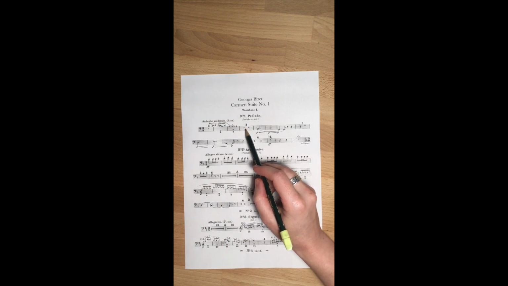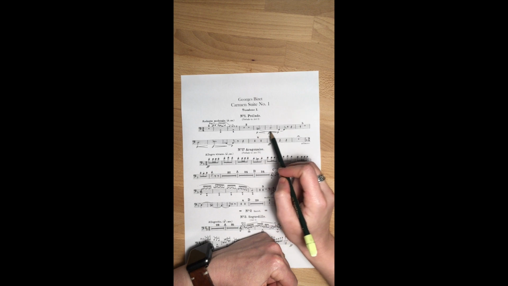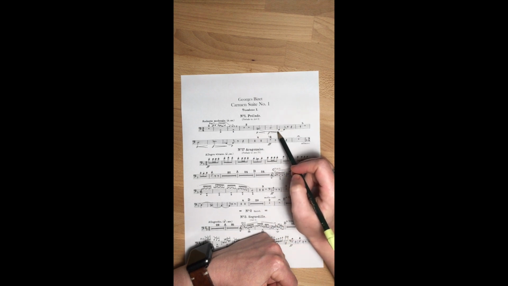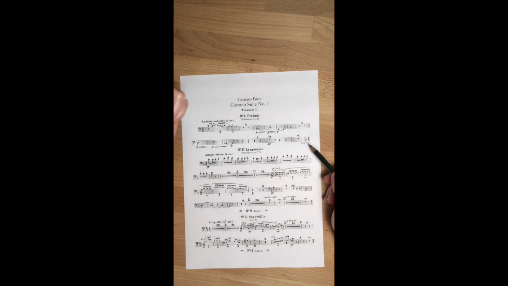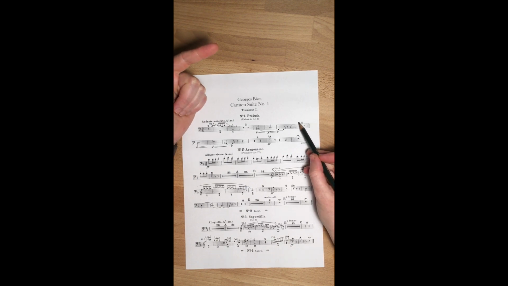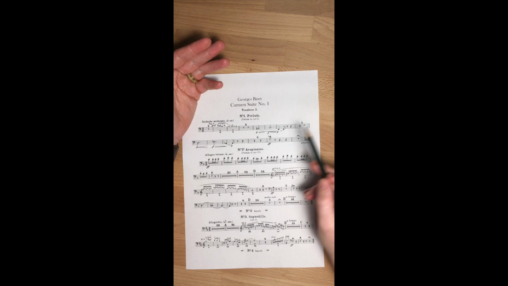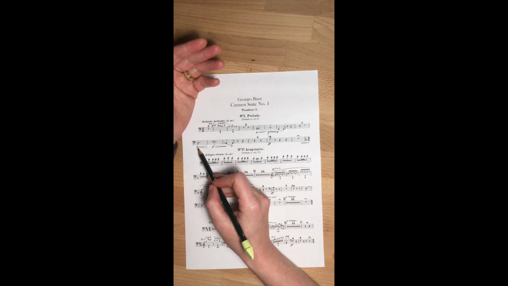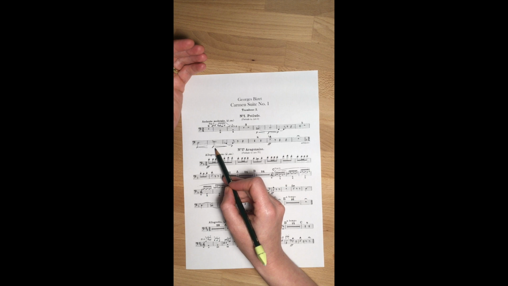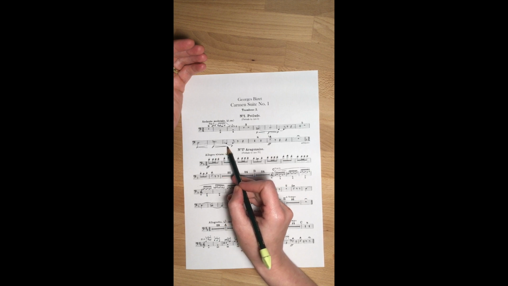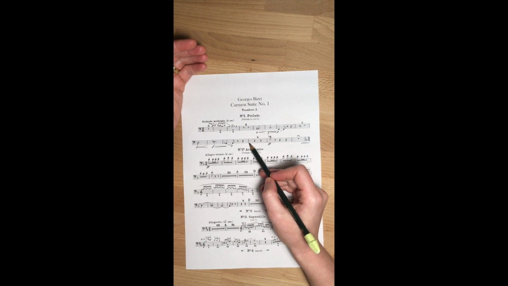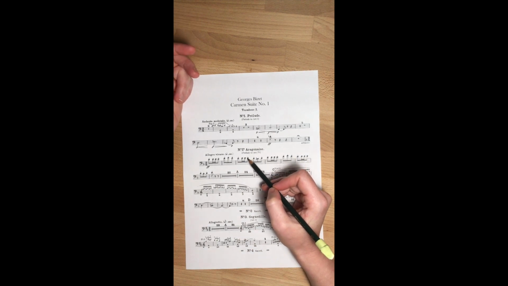Two, three, three, two, three. Two, three, two, three, four, two, three, five, two, three. Two, three, two, two, three, three, two.